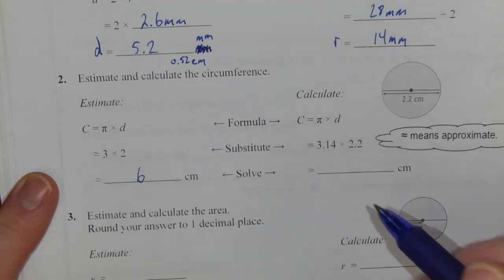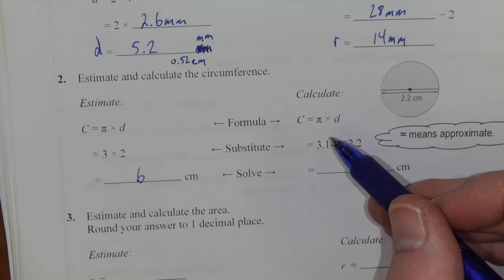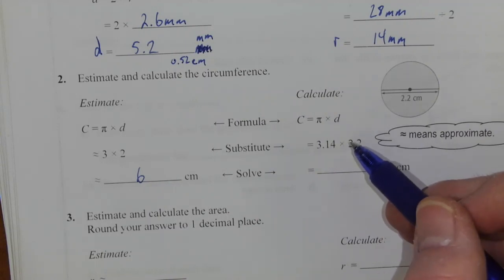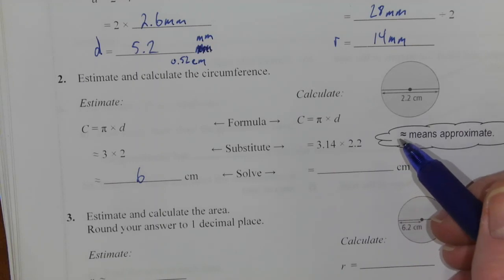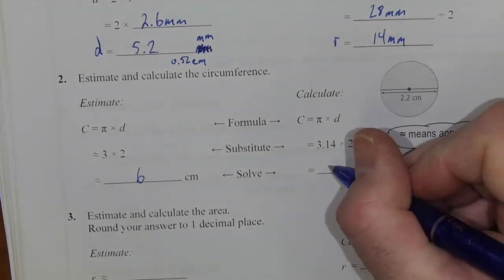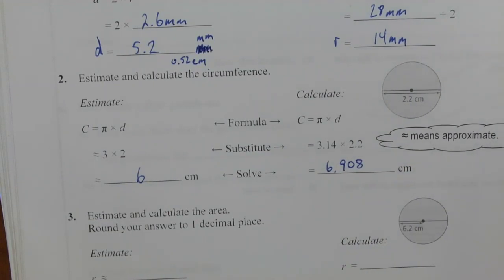For the actual calculation, we take pi at 3.14, and we take the diameter at 2.2, and we multiply those together, and 3.14 times 2.2 gives us an answer of 6.908 on our calculator.